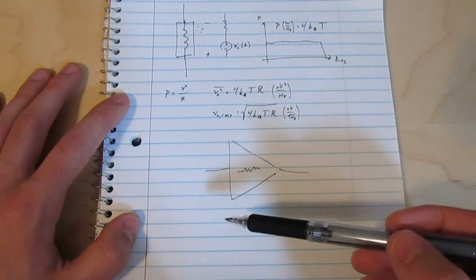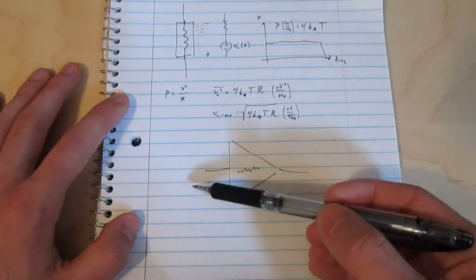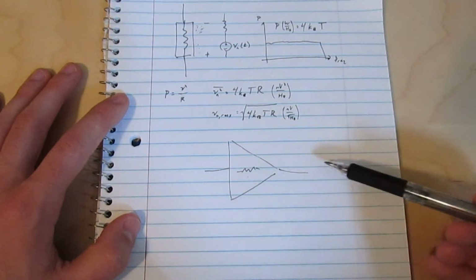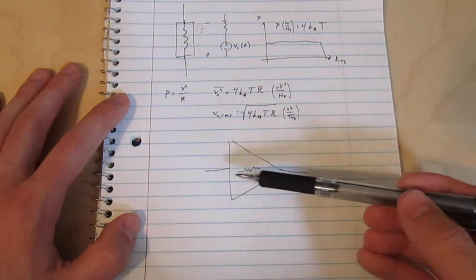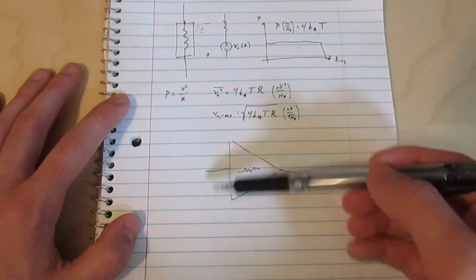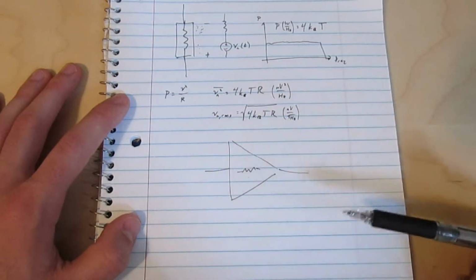And then I consider the case with a perfect amplifier with no noise, and I calculate how much noise it would take at the input of that amplifier to cause the same amount of noise at the output. And so by referring all these noise sources to the input, I can compare them all at the same place and find out which ones are more important and which ones I can ignore.